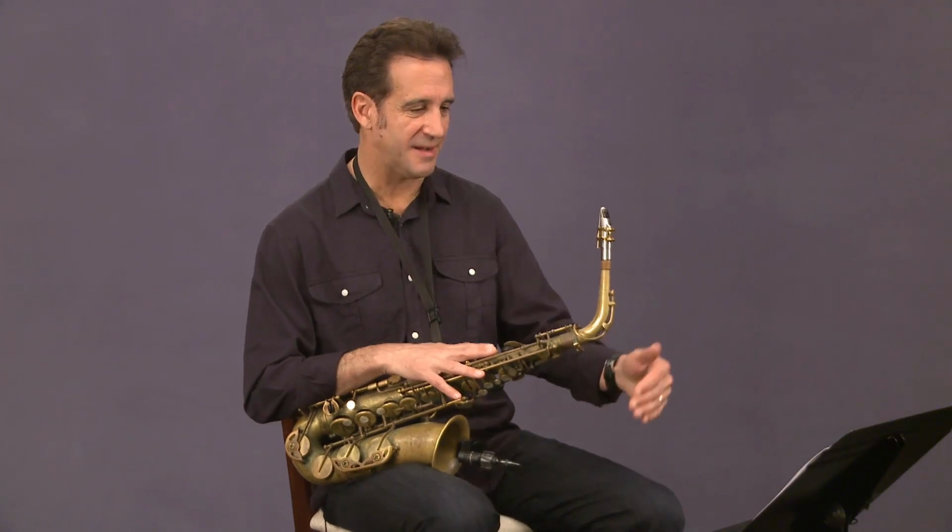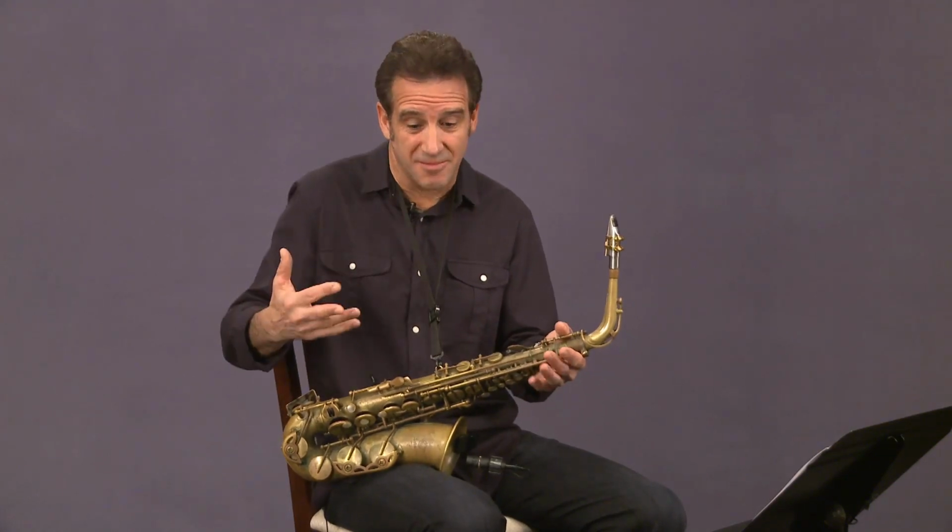I've divided them up into keys because I really do feel that the parent key that all the modes come from is really important to keep in mind, because if you know the parent key of each mode, then you're going to know the scales and be able to play those scales much more easily.